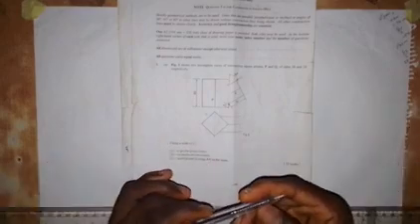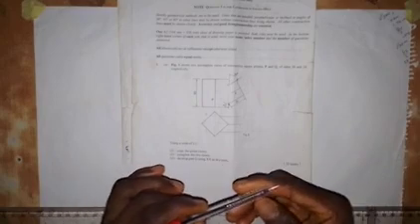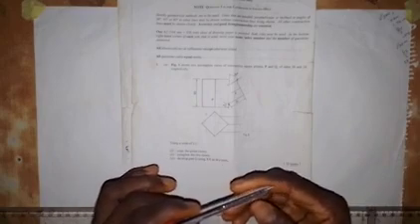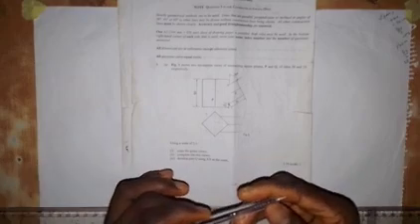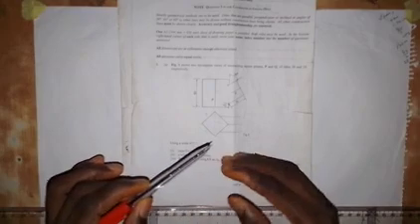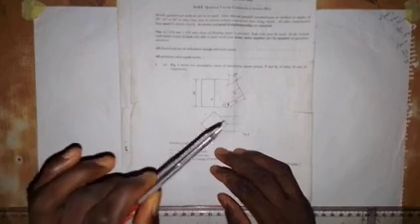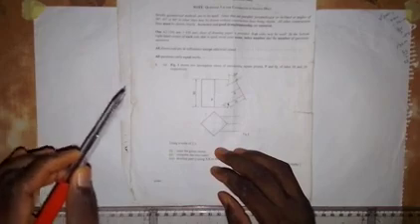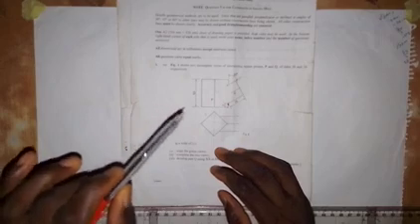By calculating the length of the diagonal of the square, you have to make use of Pythagoras theorem. So I have it to be the square root of 60 squared plus 60 squared, and that will give us the square root of 7,200.